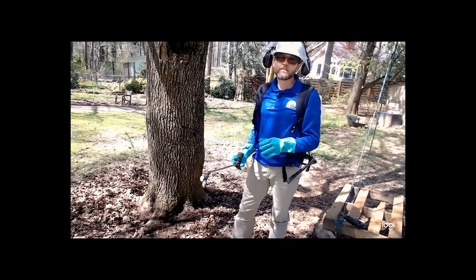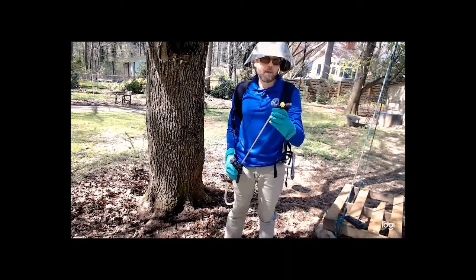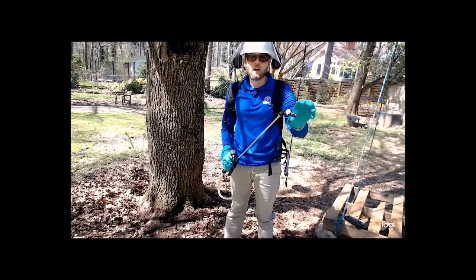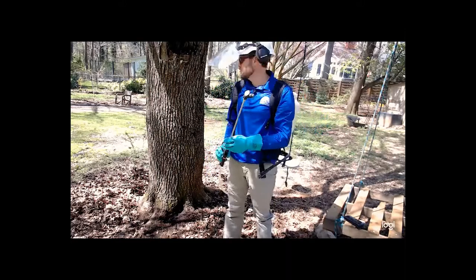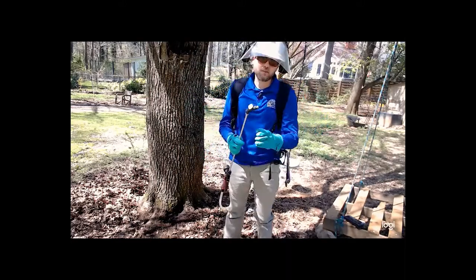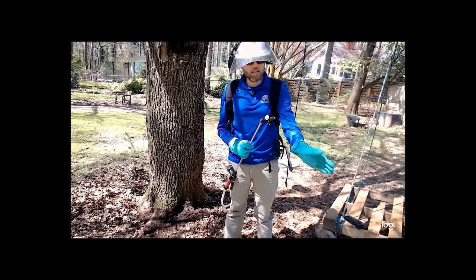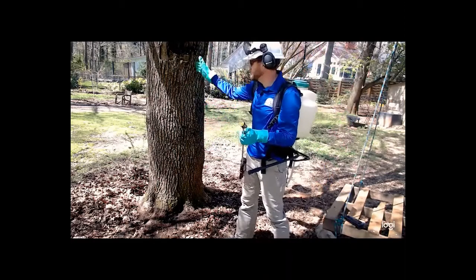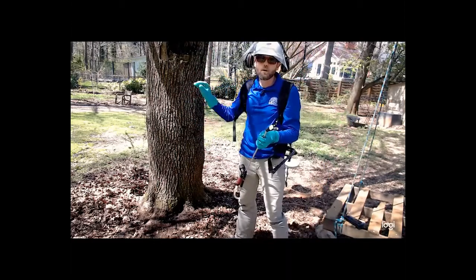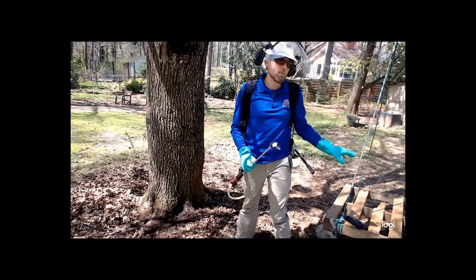Another little tip for doing this application: a lot of these backpack sprayers come with a pre-installed hollow fan or hollow cone spray nozzle, which is just fine. But for these lower bark spray applications, I like to install a flat fan nozzle. A flat fan sprays in that one dimension, and that allows us to get a directed flow right at the tree so we don't have a lot of drift going on, and we also don't have to adjust our fan, because if we adjust our fan, we're going to mess up our calibration.